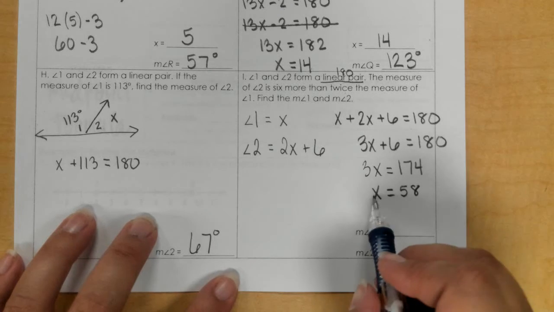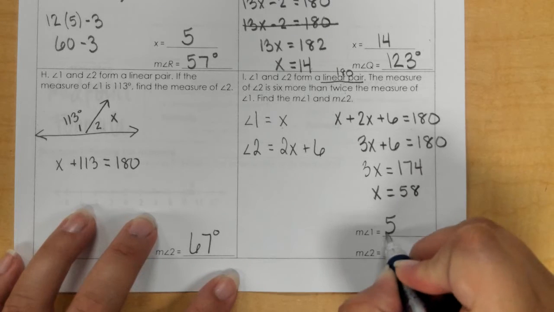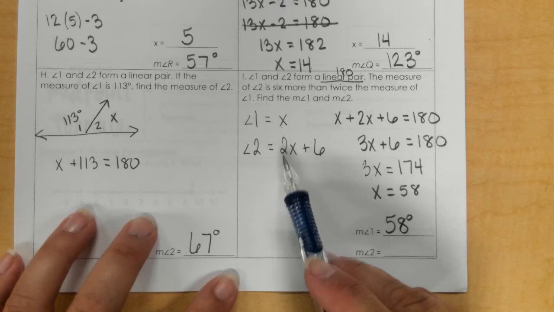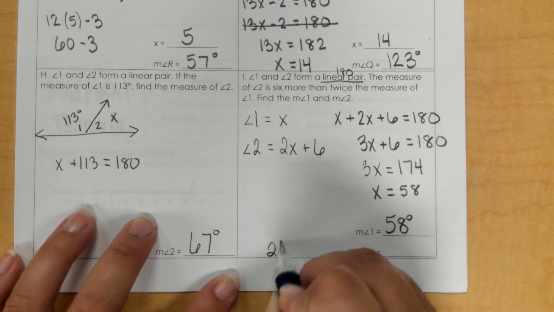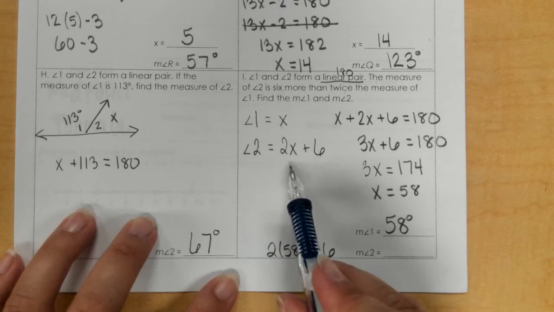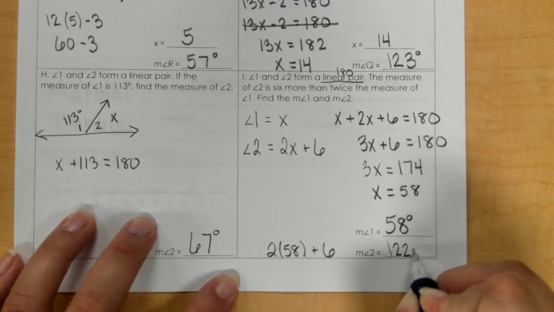So x, which is angle 1, that's 58 degrees. We know that angle 2 is twice 58 plus 6 more, and I just plugged that in to angle 2 here. And that gives us 122 degrees.